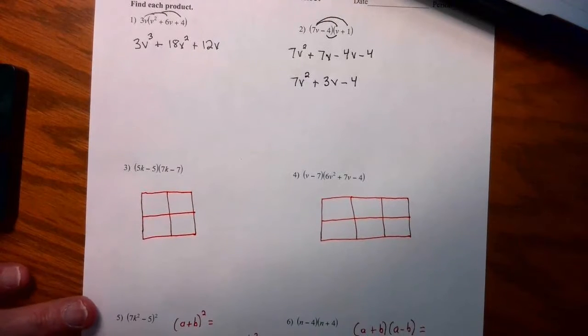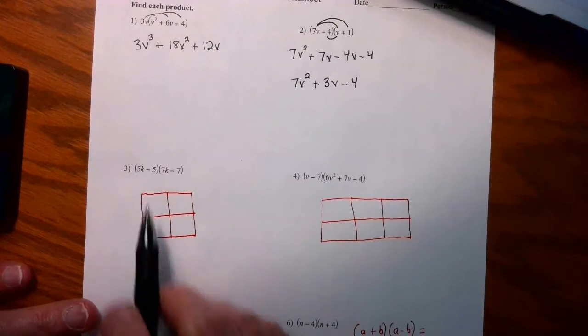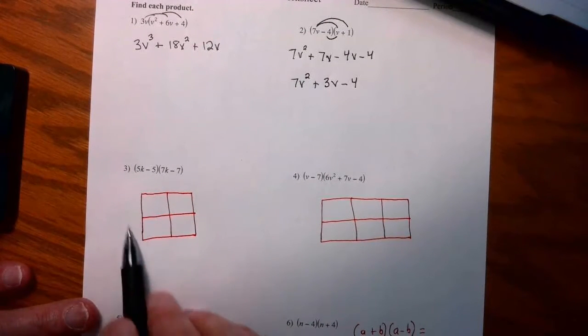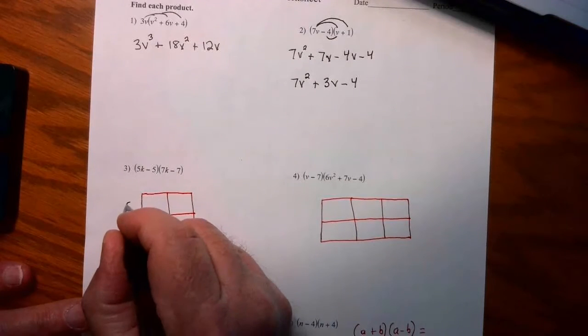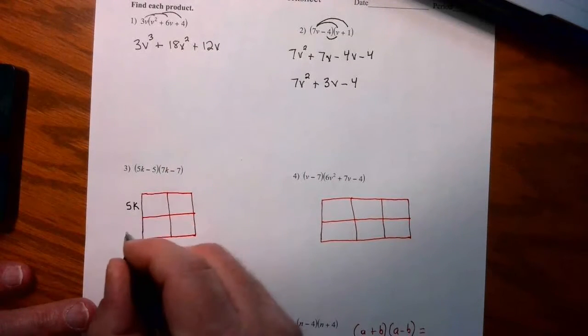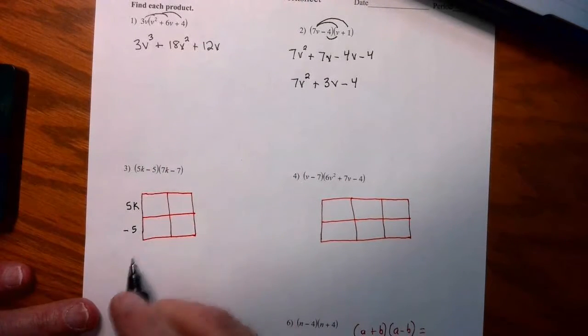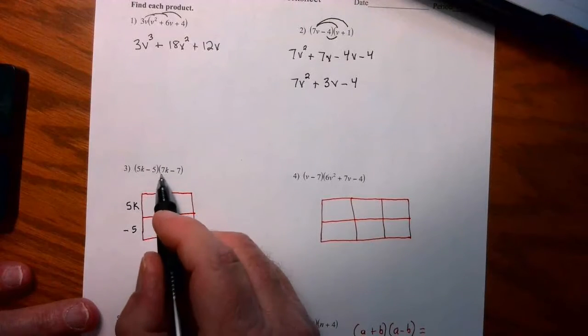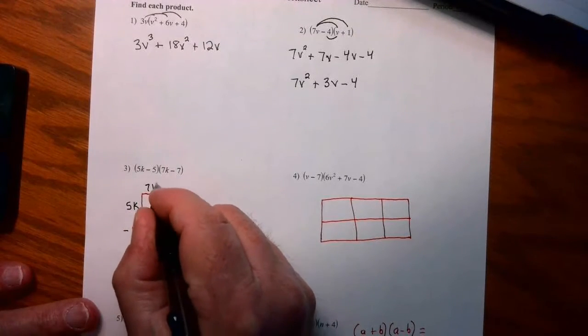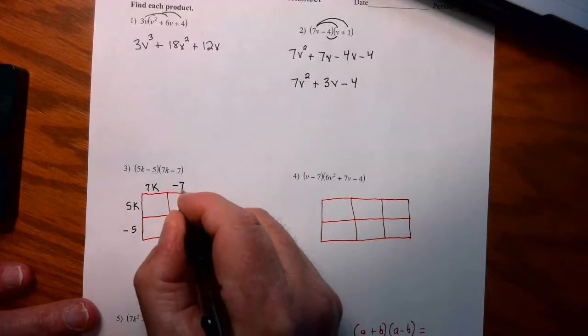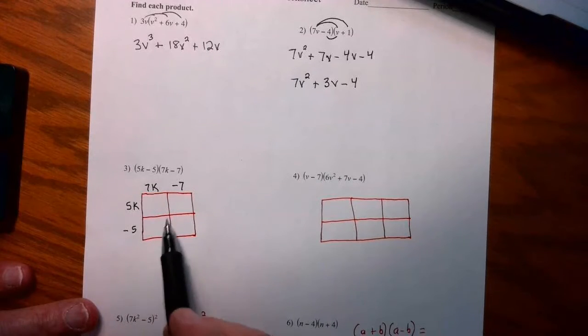Guys, the next few I'll put in a box. Let's just put this one right here down the side. So this is 5k minus 5. I like to put the sign right there. All right, this is 7k minus 7. And just multiply each row and each column together.